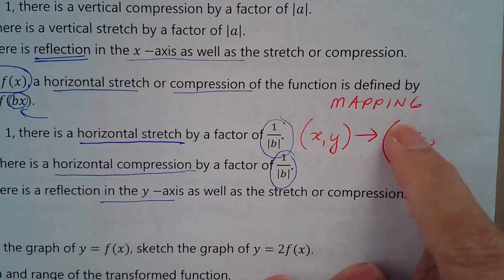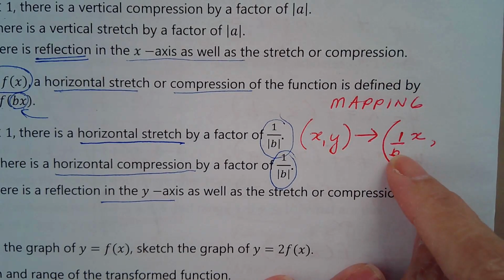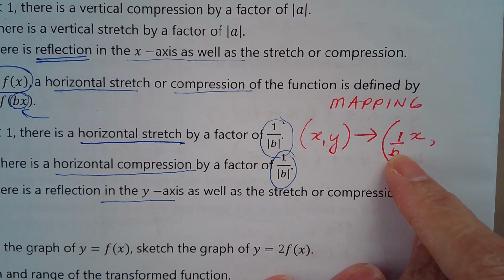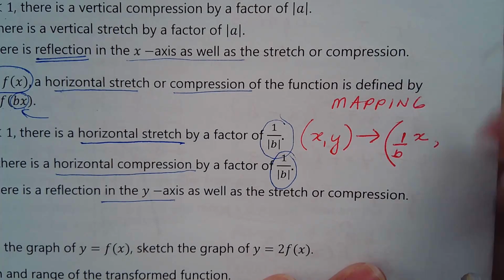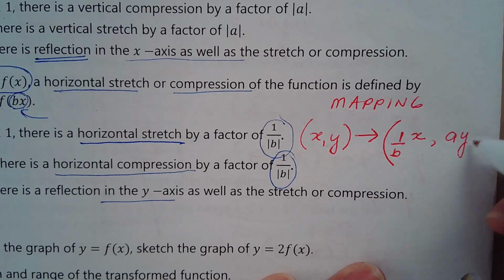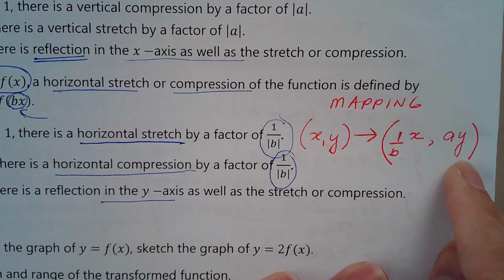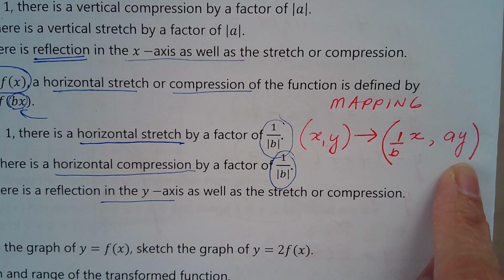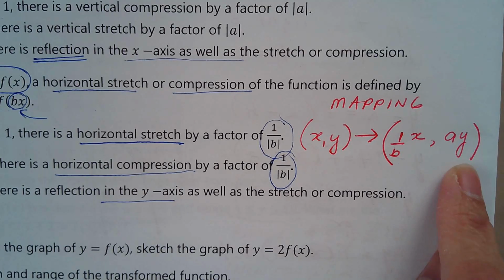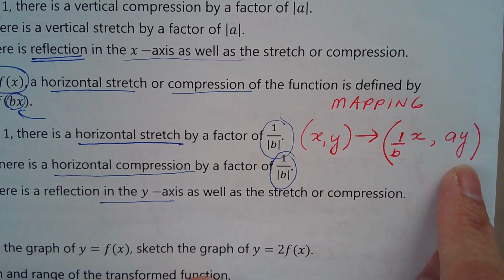That's a transformation, stretching or compressing on the x, and y, a times y. That would be the stretching or compressing vertically.